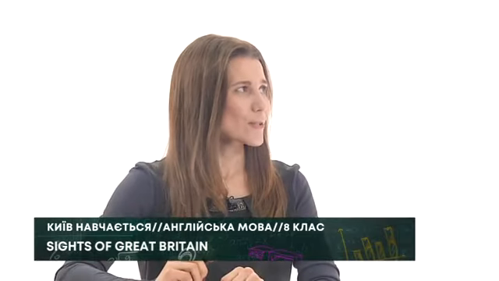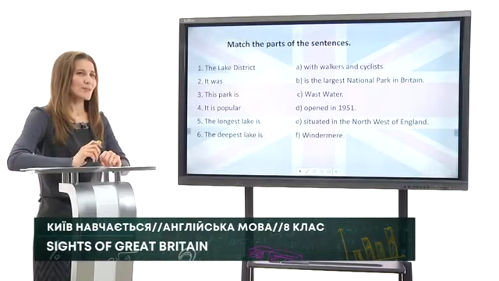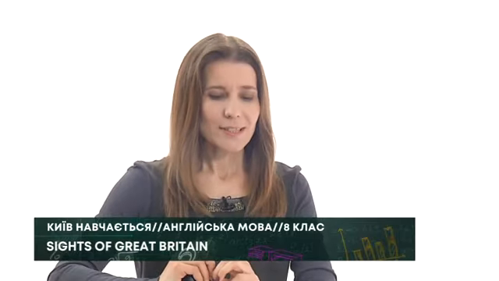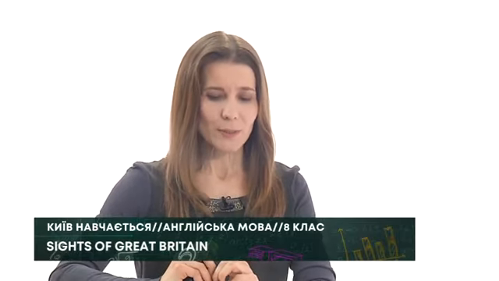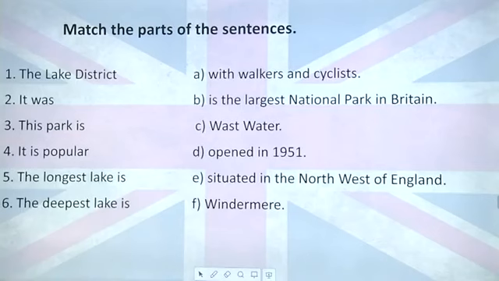Your task is to listen to the text carefully and to match the parts of the sentences. So, Lake District National Park. The Lake District is one of the largest national parks of Britain. The Lake District National Park is situated in the northwest of England. The total area of the park is about 2,292 square kilometers. This park was opened in 1951.